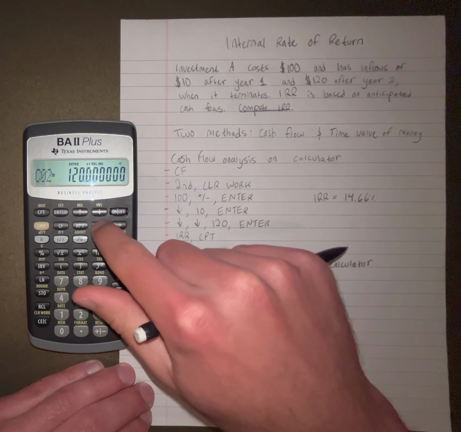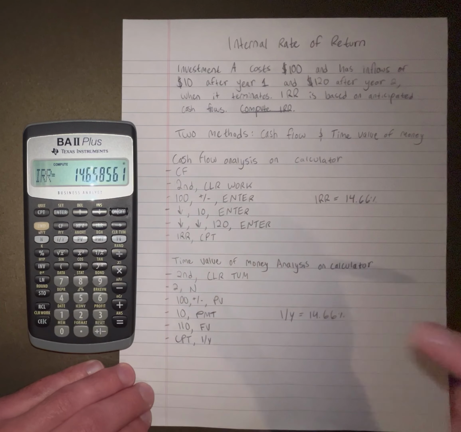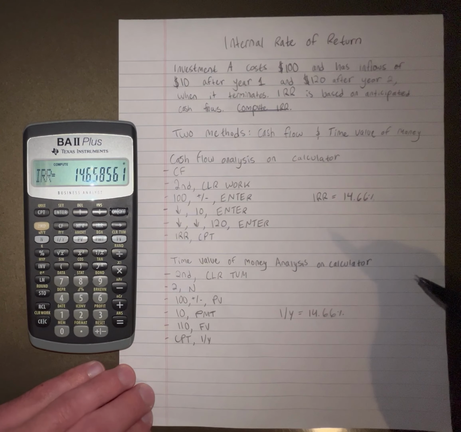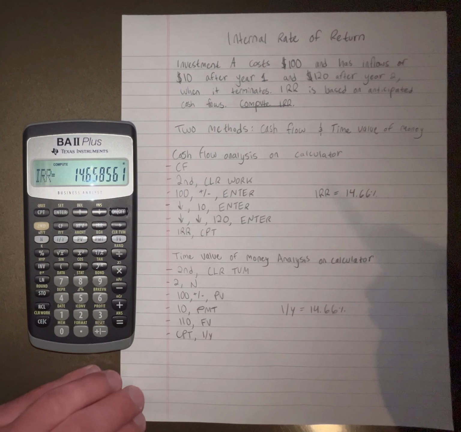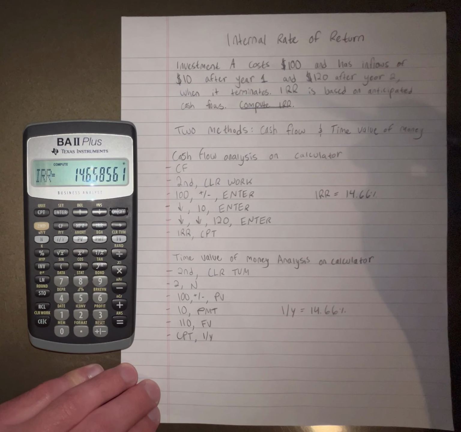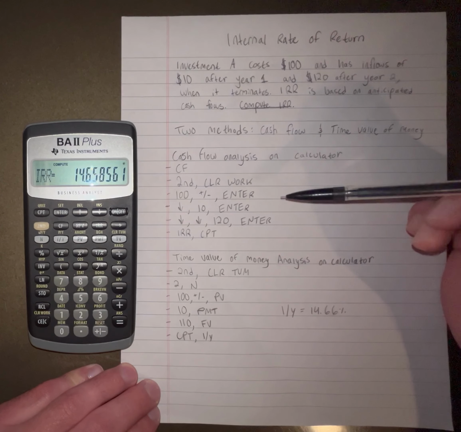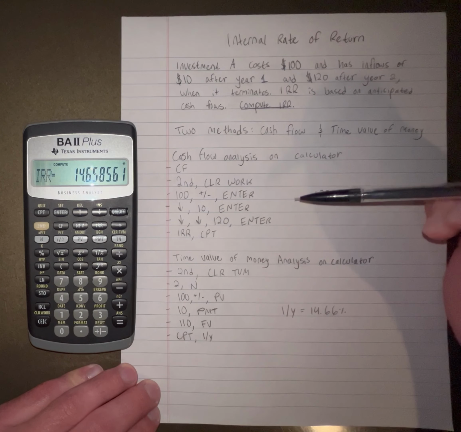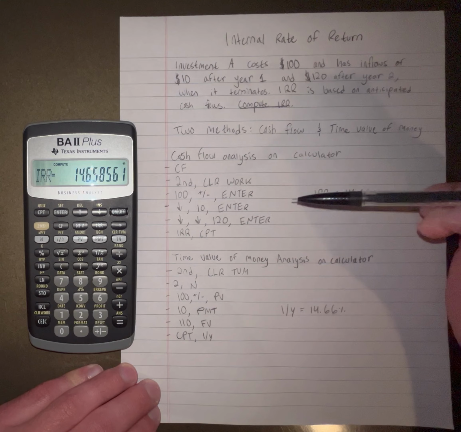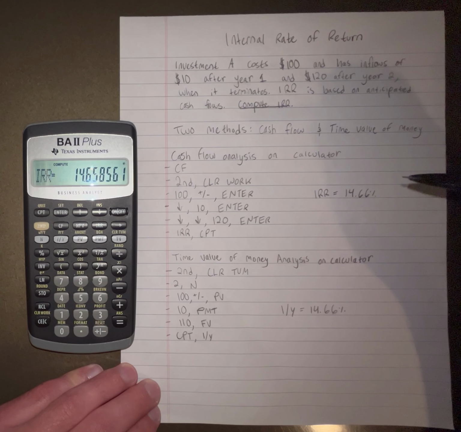Just press IRR, compute, and that gets us to 14.66%. So cash flow analysis is a dollar weighted return method. Each cash flow is weighted based on its amount per time period.